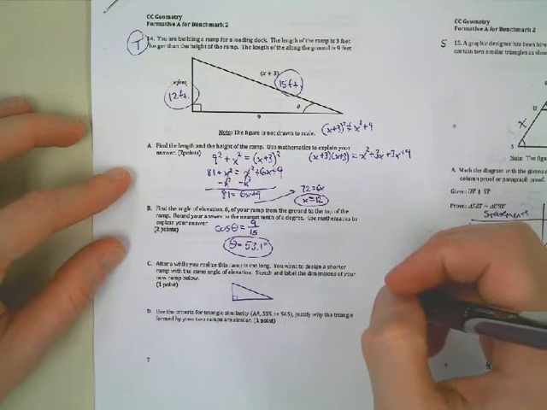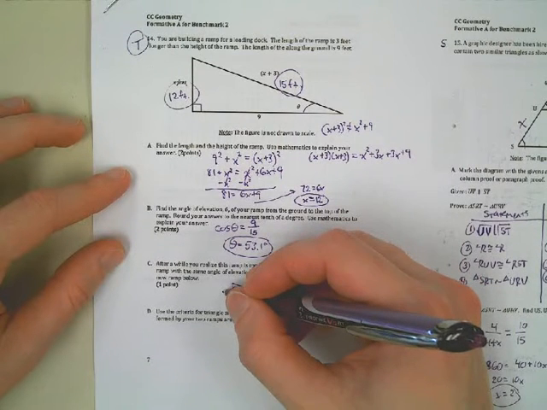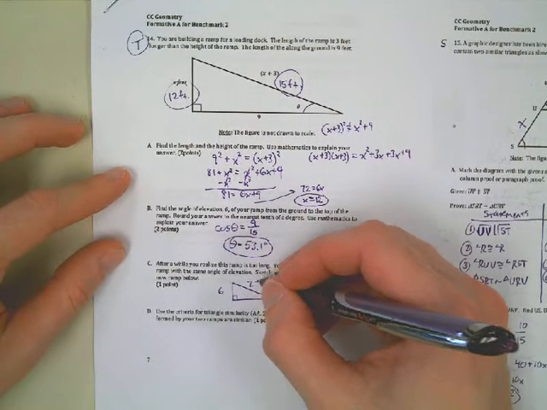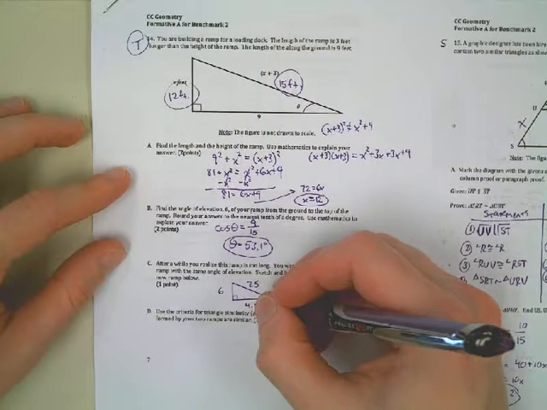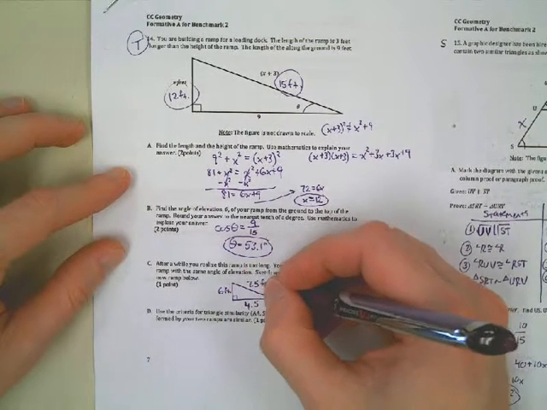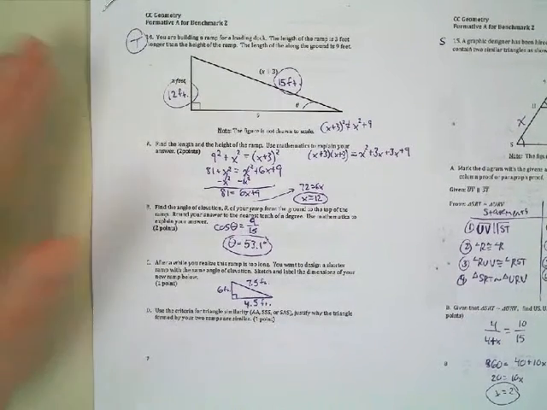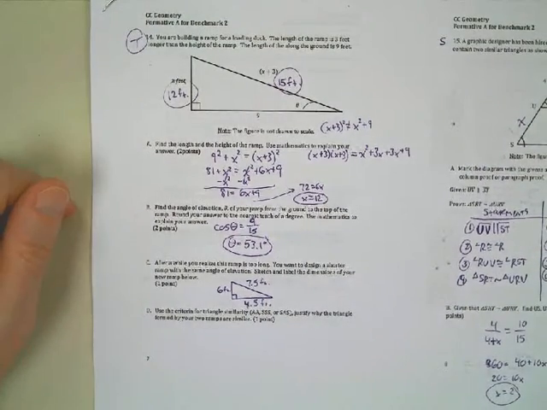So, if I divide by 2, I get 6, 7.5, and then 4.5. Okay. All right. So yeah, perfect. That would have the same angle. Has to.